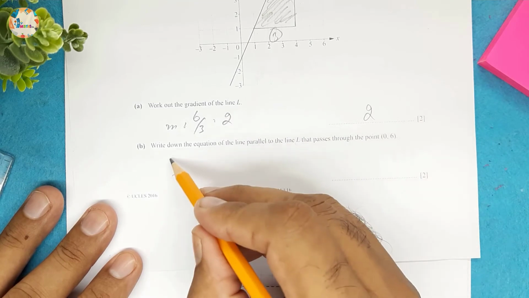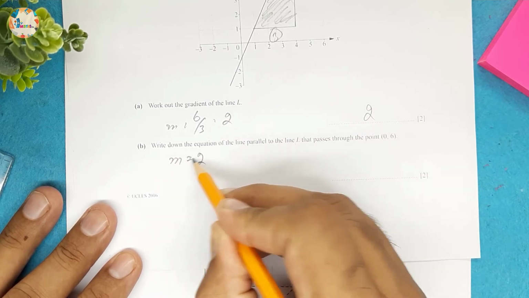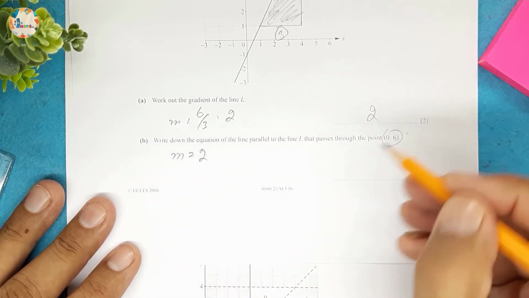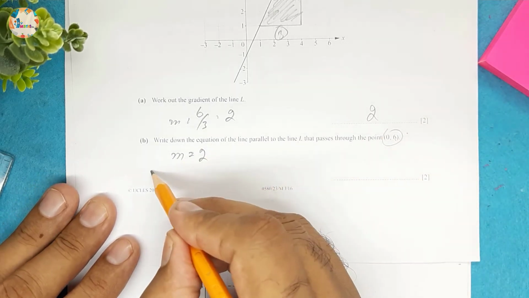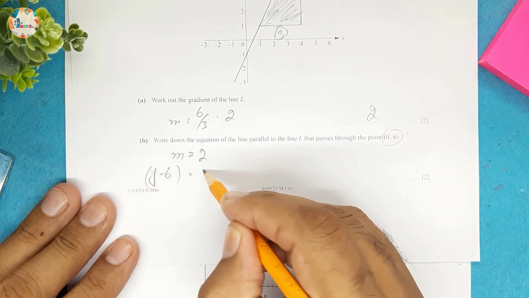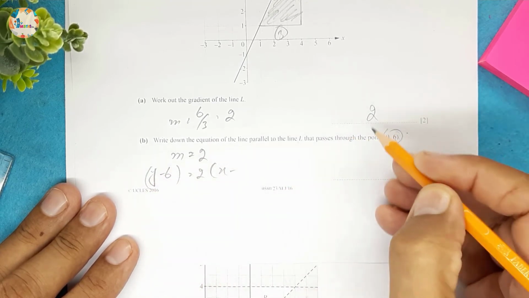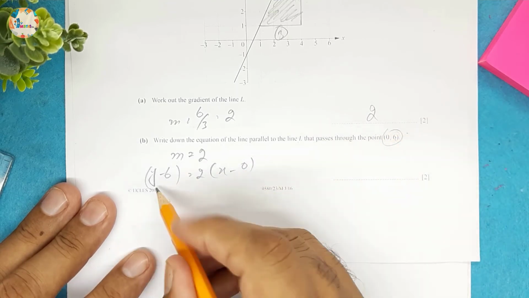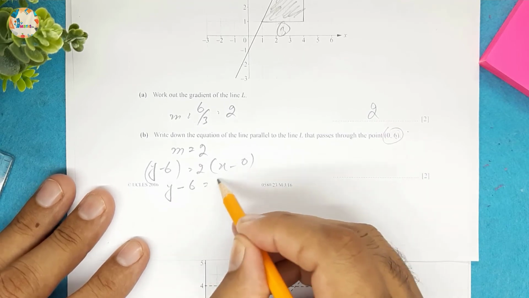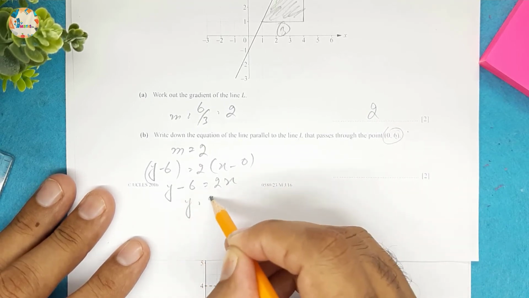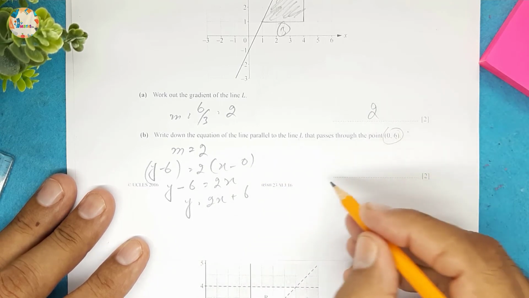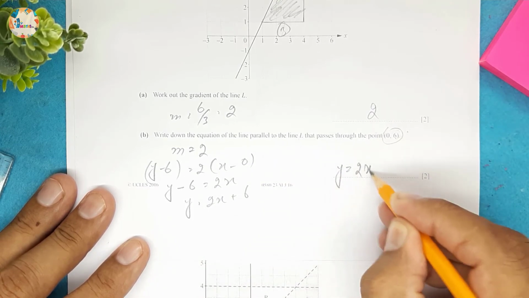Write the equation of the line parallel to L. A line parallel to this one will have the same gradient, so 2, and passes through this point. So we can use y minus y1, which is 6, is equal to 2 into x minus x1, which is 0. So y minus 6 is equal to 2x, so y is equal to 2x plus 6. This will be our final equation.